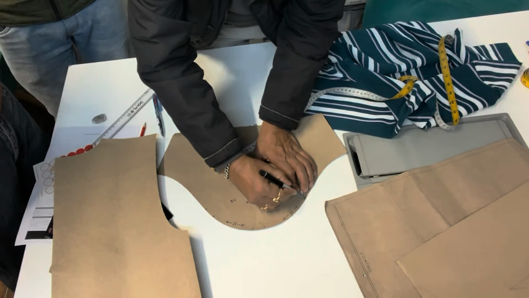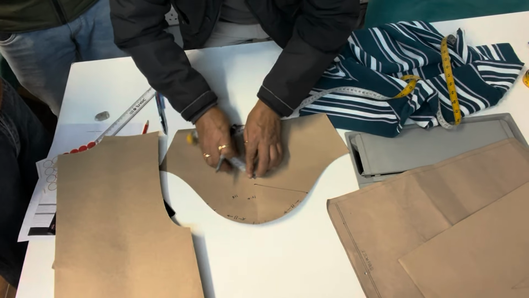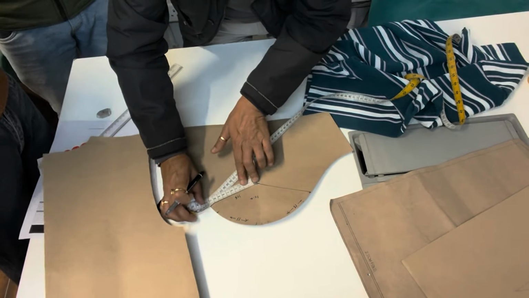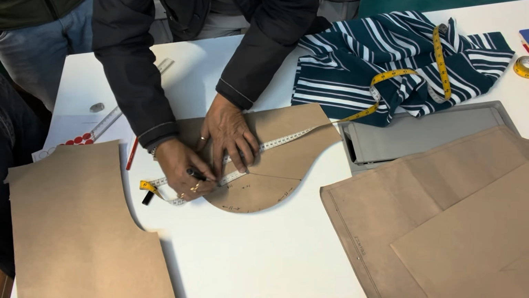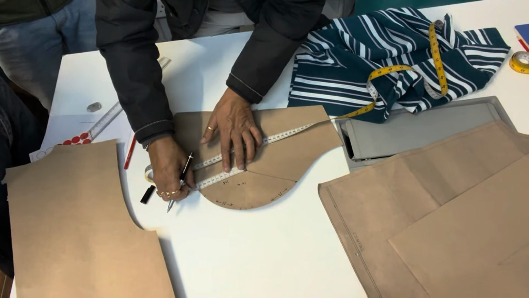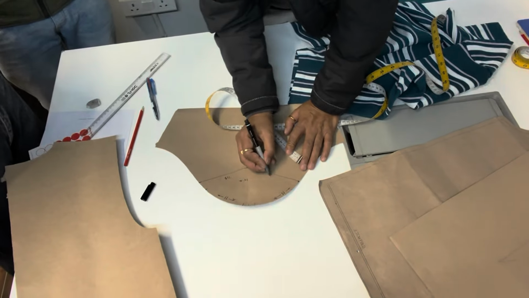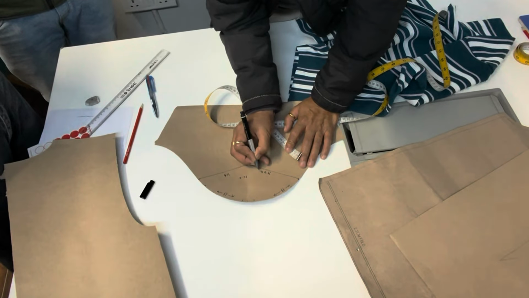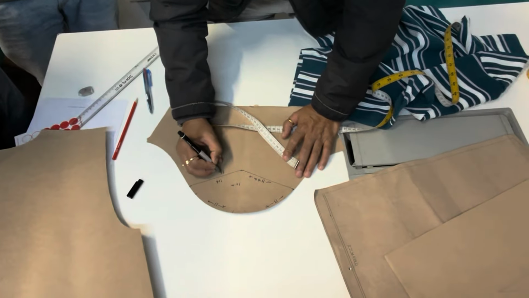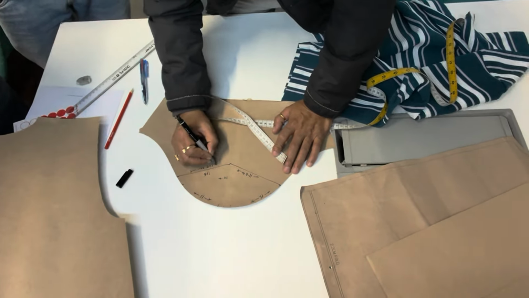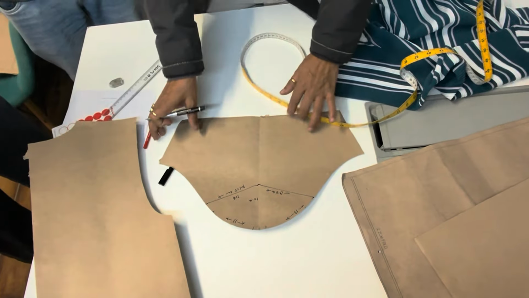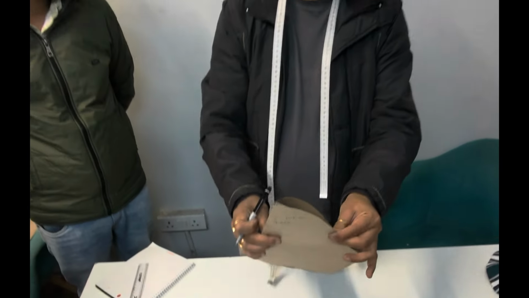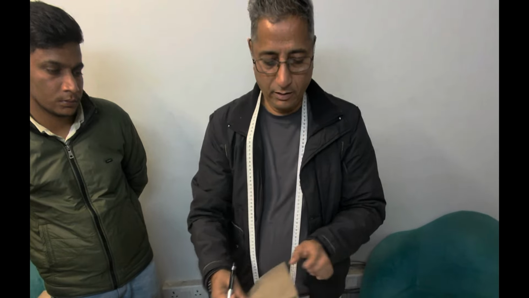So this one is 11 and a half, 11.5 centimeter. This one 11.5 centimeter. So both front and back sleeve cap width is even, because block front and back has even shape. That is why it's coming even.